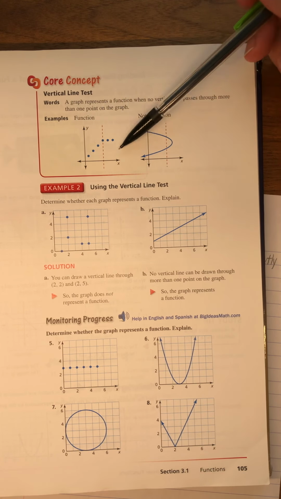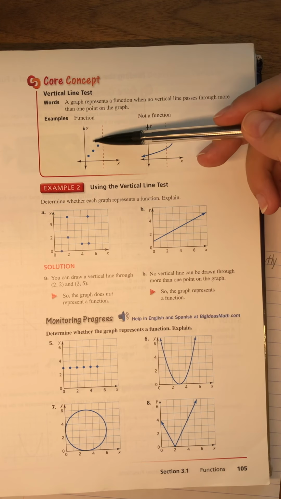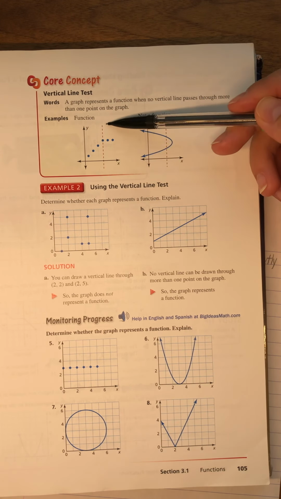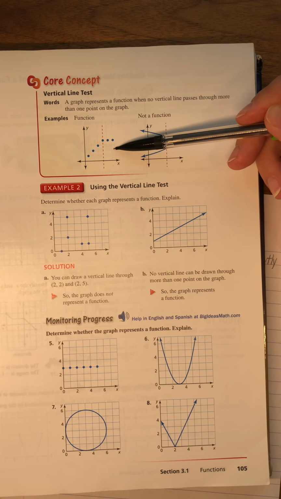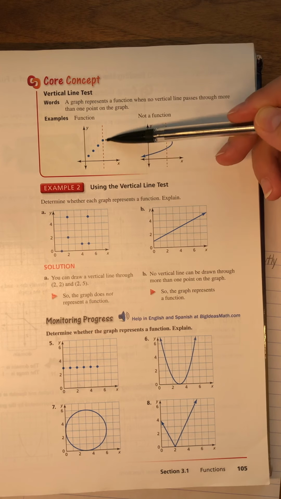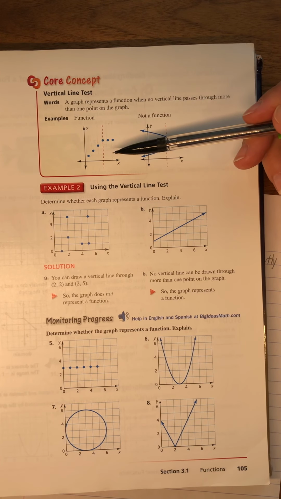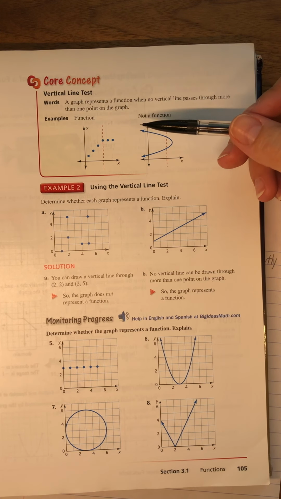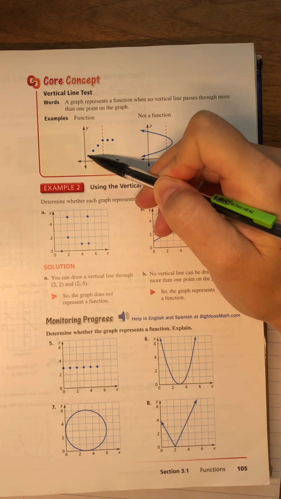So if I look at this example here, if I draw a vertical line anywhere on this graph here, any vertical line that I would draw, it would only pass through one point. This would be a function because it passes the vertical line test. Each vertical line only passes through one point, which is what I want. And think about how this relates to the definition of what a function is. Each x is paired with one y. So whatever this x is, there's only one y.